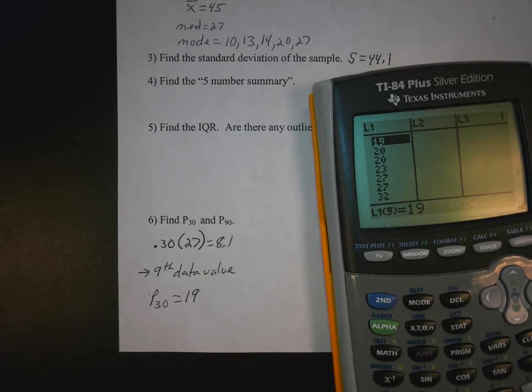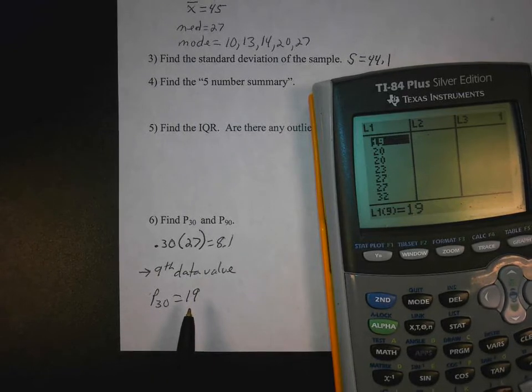it. So we're looking for a number of seconds to find the man's face. Well, 19 seconds is the 30th percentile, which is basically saying that 30% of the data values are less than 19. So 30% of the students found the man's face in less than 19 seconds. That's what this is saying.